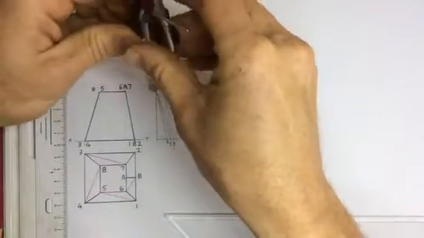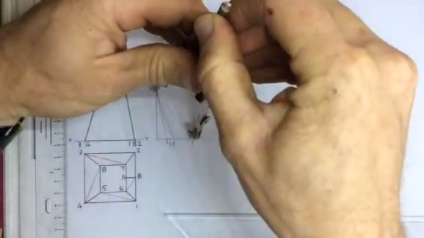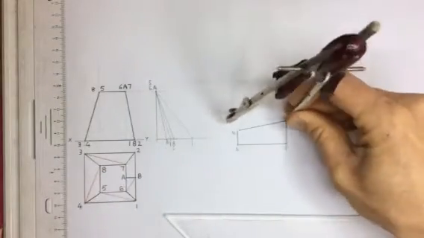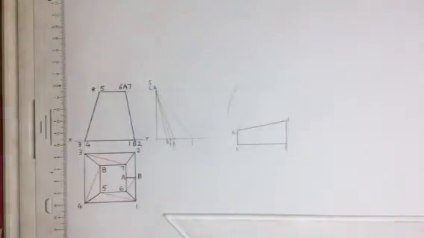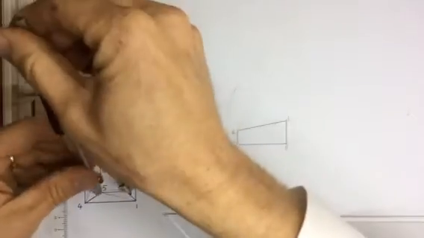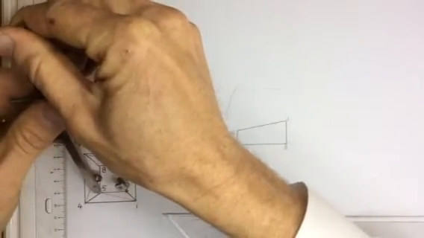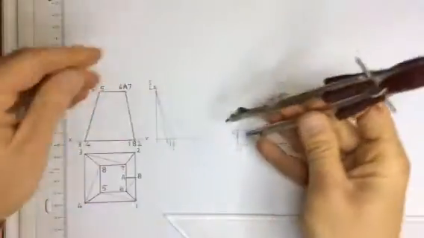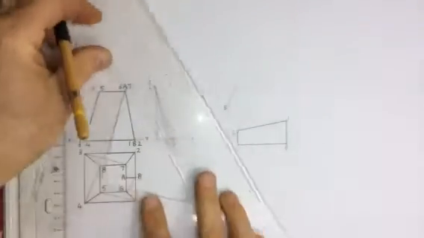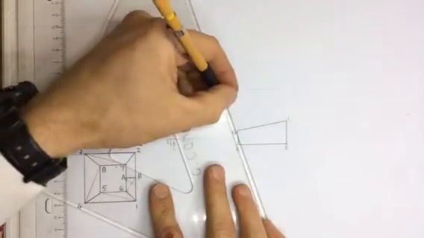Right, once I've got that, I take that distance of 1 to 5 and I go over here to 1 and I place down an arc, and somewhere along that arc I'll be able to find 5. I have a true length of 6, 5 over here in my top view. I go to 6 over here, and I arc off to get point 5. Right, once I've got that, I can link 6 and 5 up and start looking for my next point.